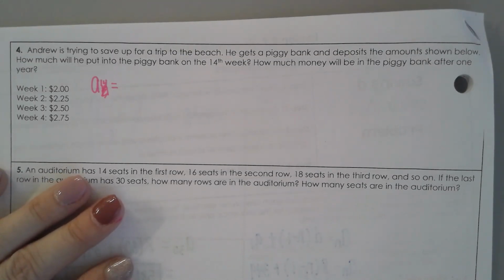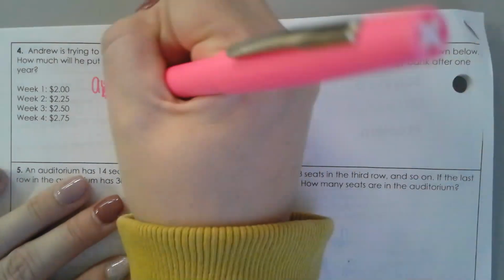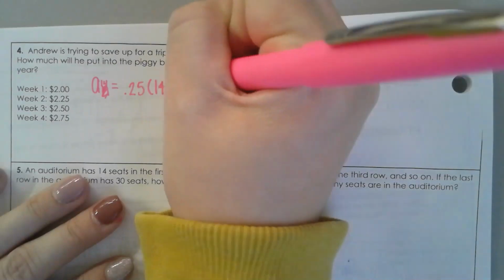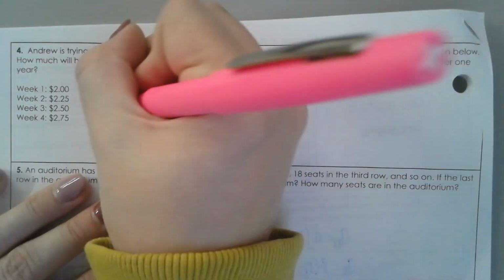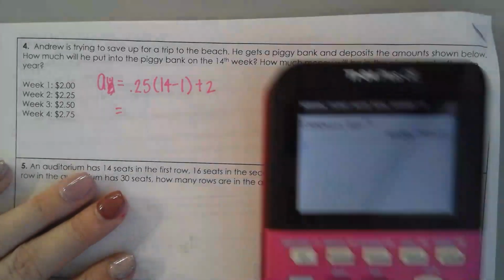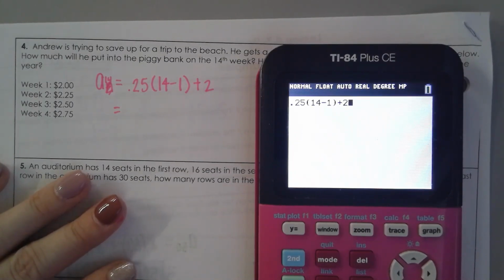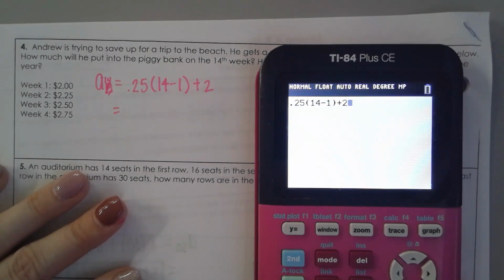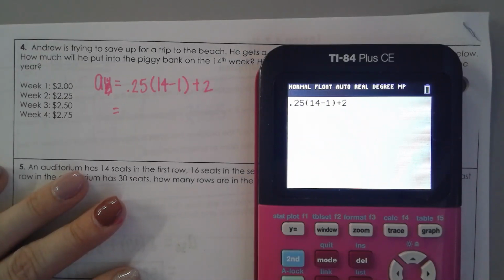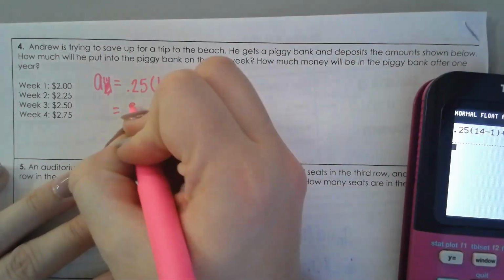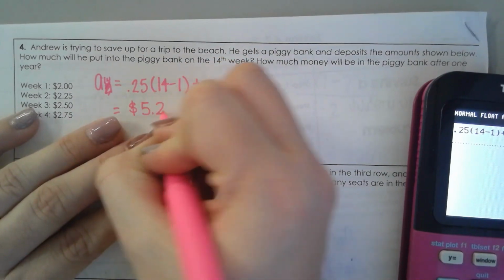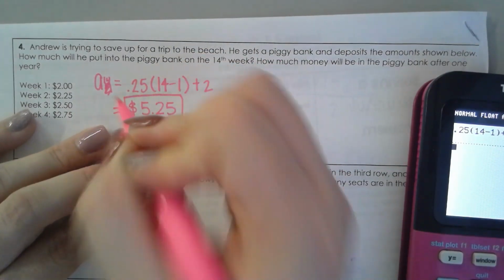What's my common difference? 0.25. And then 14 minus 1 plus 2. Yeah, this one was arithmetic. Sorry, I skipped that. So on week 14, he's going to put in $5.25.